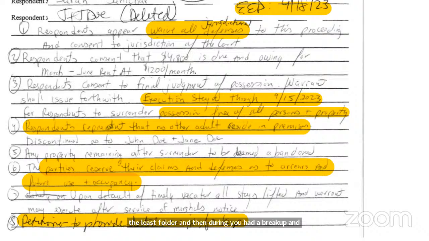But you are the leaseholder and you're taken to court and you sign this agreement. Now you leave as per the agreement. So by September 15th, you left. However, your ex-partner is staying there.